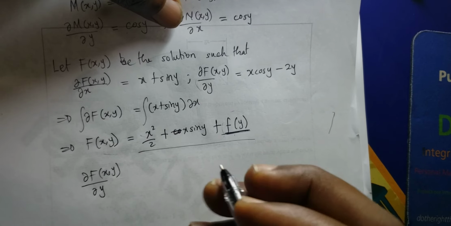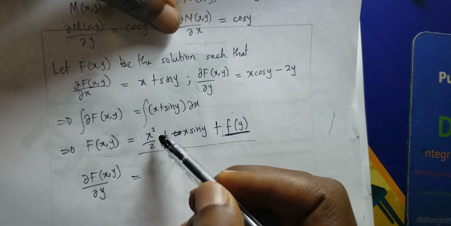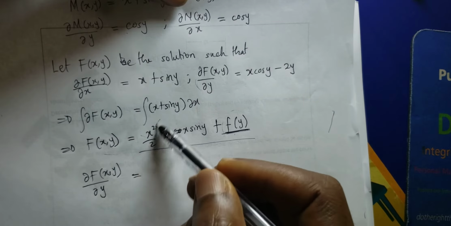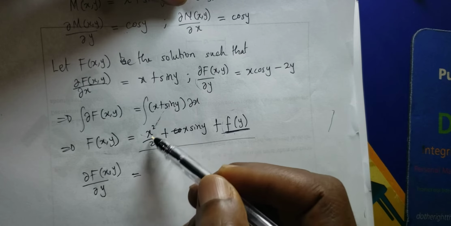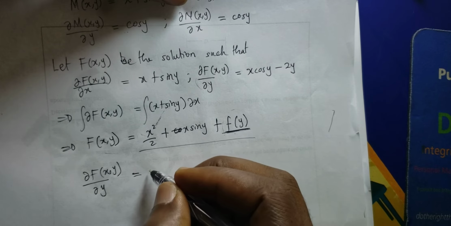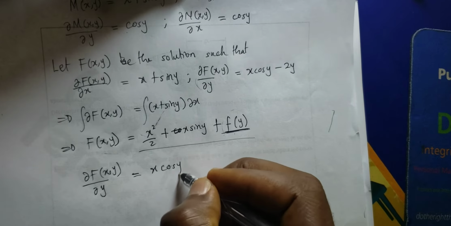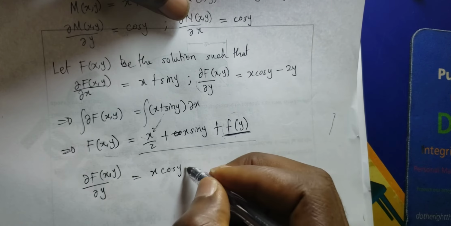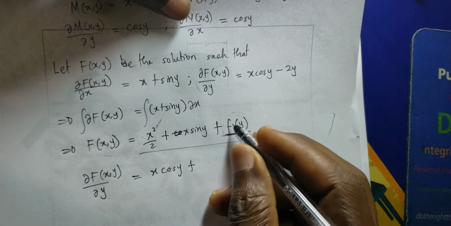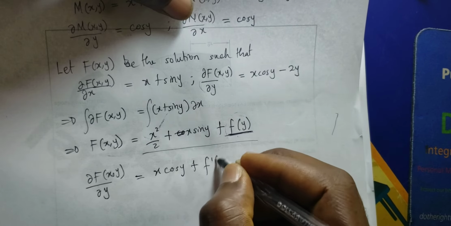Now when I differentiate this partially with respect to y, the x squared over 2 term will go off because it does not have any y term. Differentiating x sine y partially with respect to y, x is a constant now, will give me x cos y. Then plus the derivative of the last term with respect to y, which is the total derivative df dy, that's f prime of y.